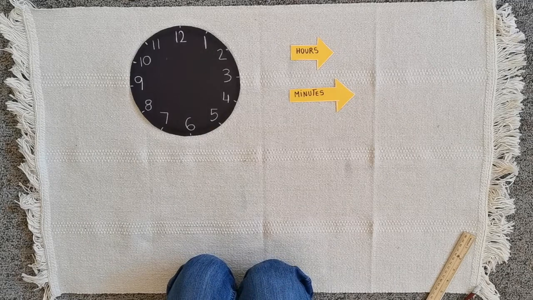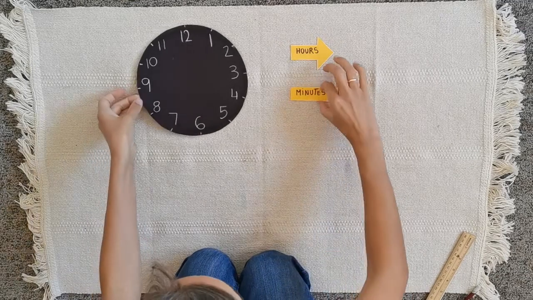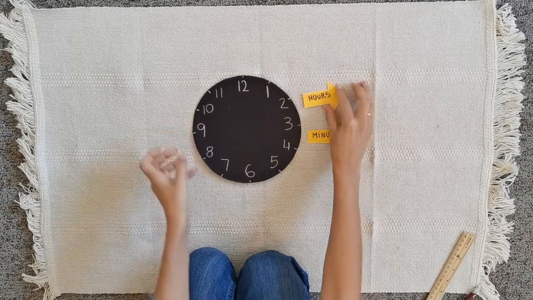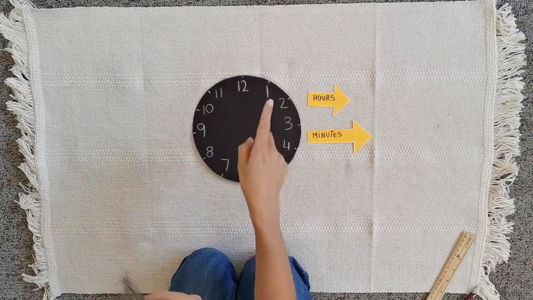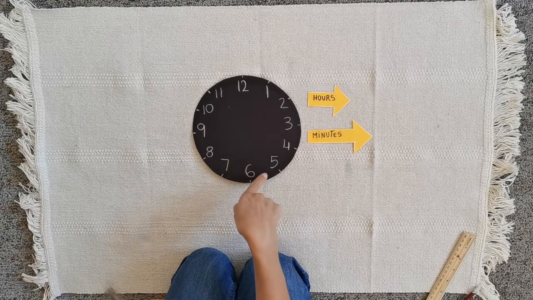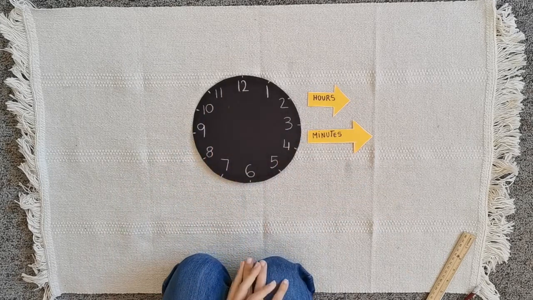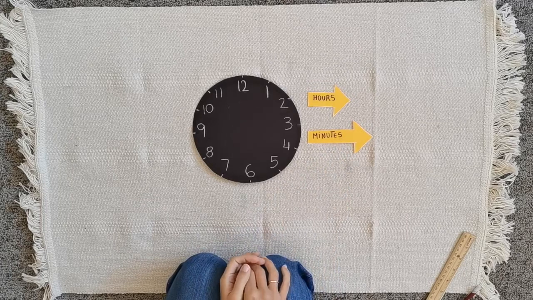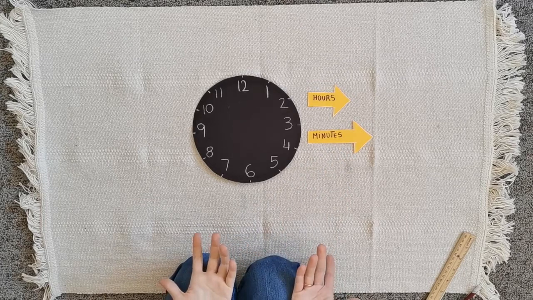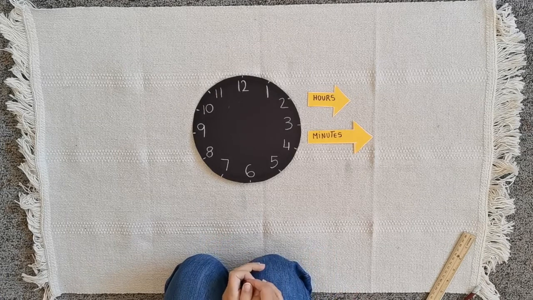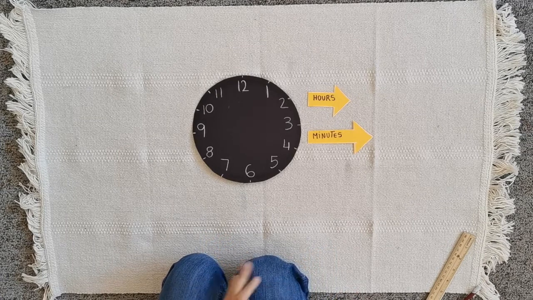Okay, let's look at our clock. The hours are here. 12 hours. 1, 2, 3, 4, 5, 6 hours, 7 hours, 9 hours, 10 hours, 11 hours. But where are the minutes? Where are they? We don't know yet. Let's do something.